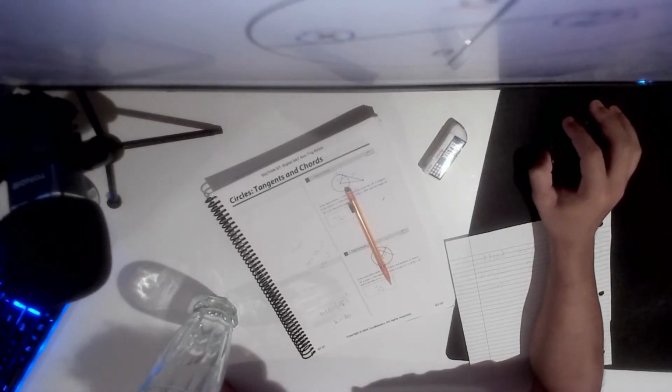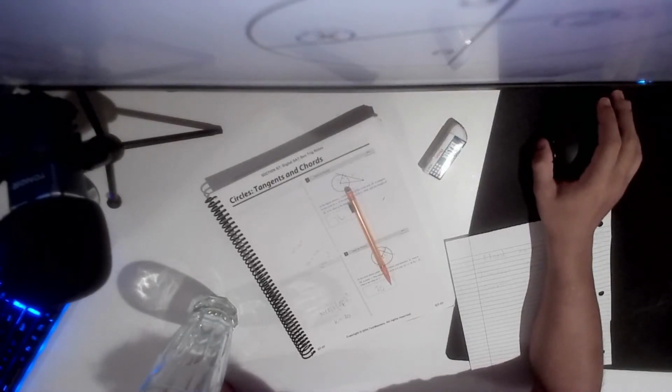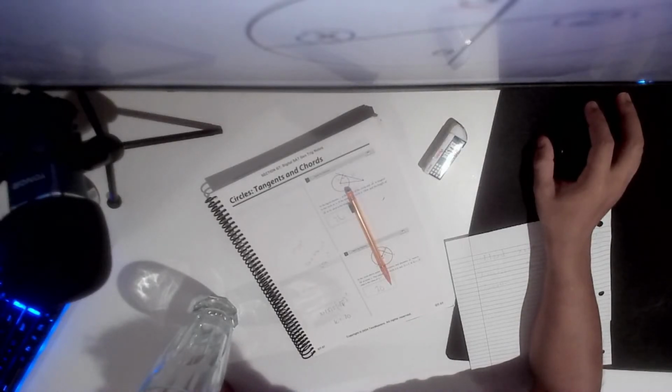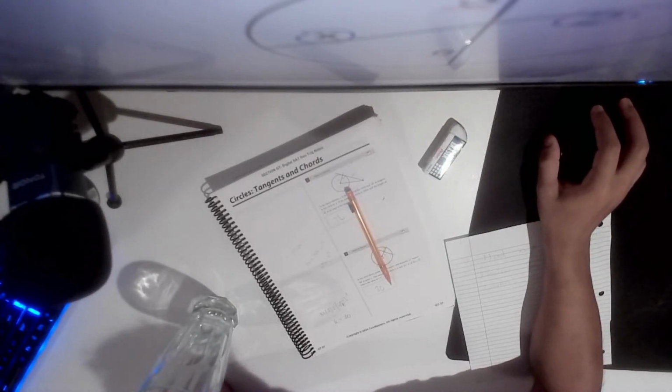It has to equal the product of the segments of the other chord. So these are the two segments of this chord, and 3 and 6 are the segments of the other chord. Since the product of the segments of one chord has to equal the product of the segments of the other chord, 2x is equal to 18 and x equals 9. And that's really all there is to it.